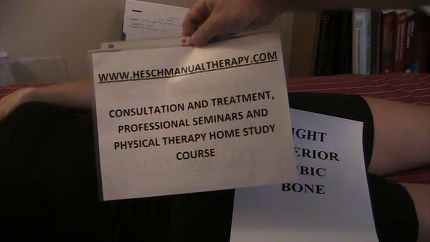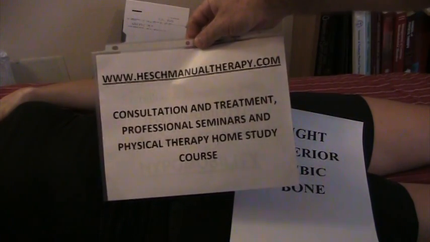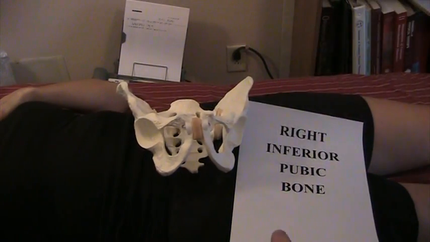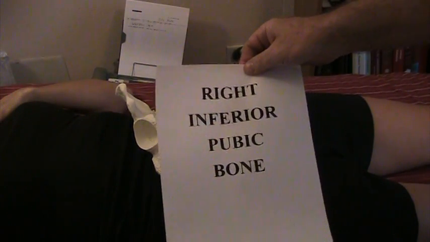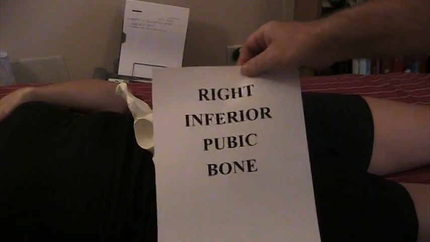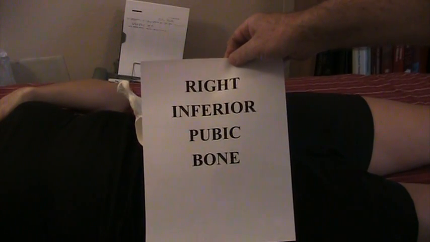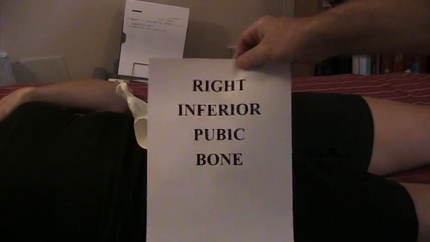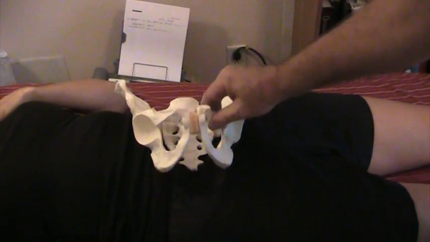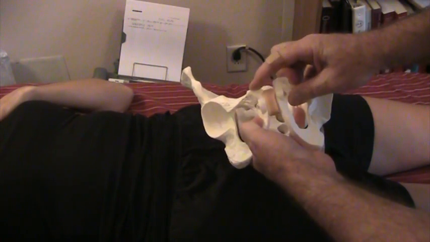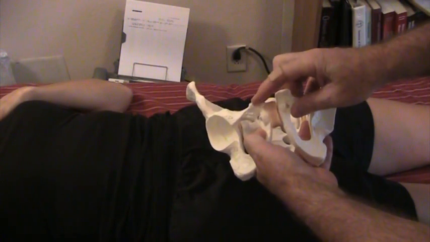And we have a very interesting client today. She works as a physical therapist assistant, and there are several things going on with her structure. For the purpose of this film, we're focusing on the right inferior pubic bone. Similar to this model, the right pubic bone is lower.